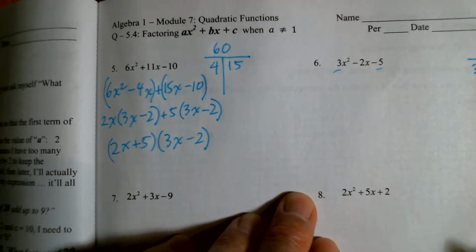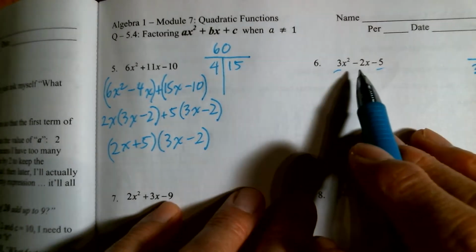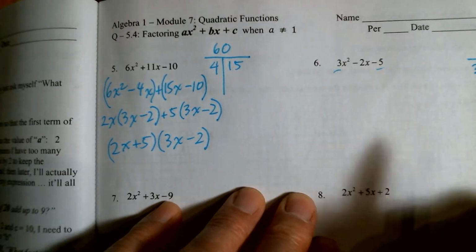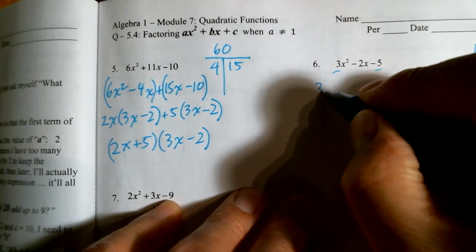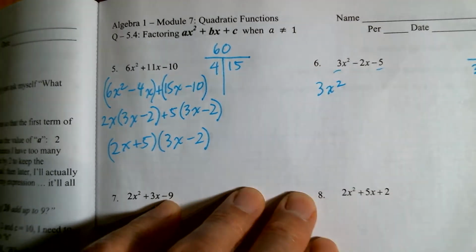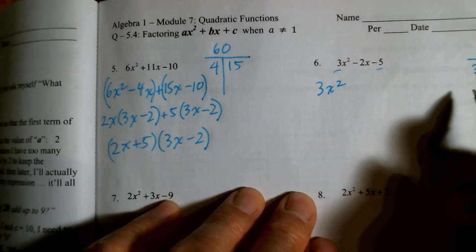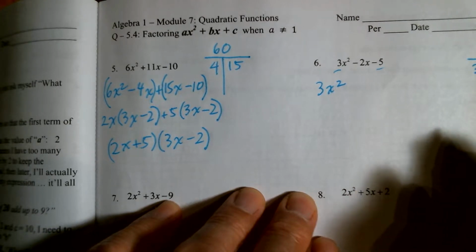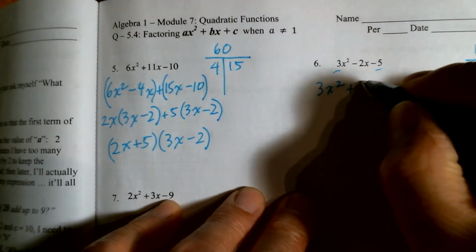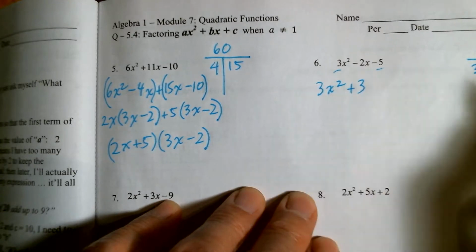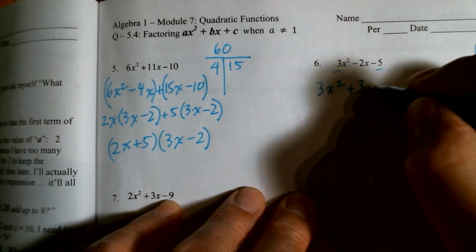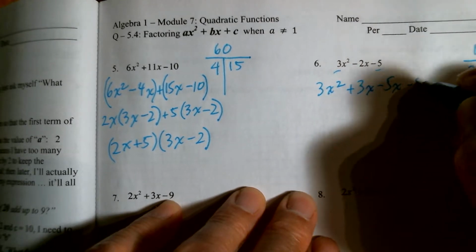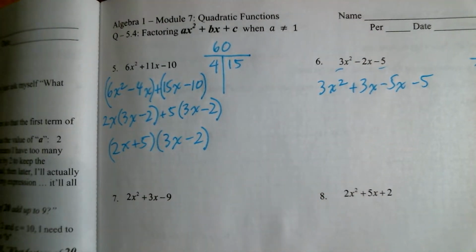The bigger number is negative, so it's got to be negative. Okay. So bringing the 3x squared down, plus 3x minus 5x minus 5. Okay?